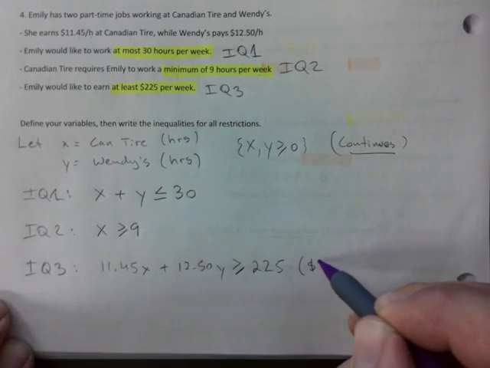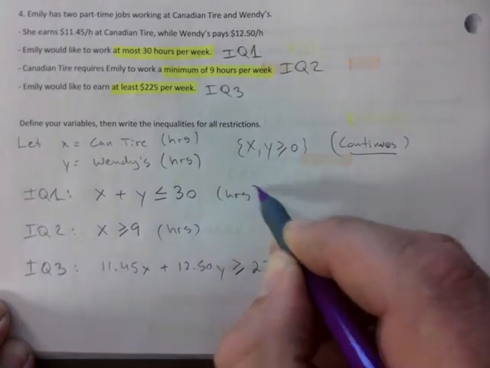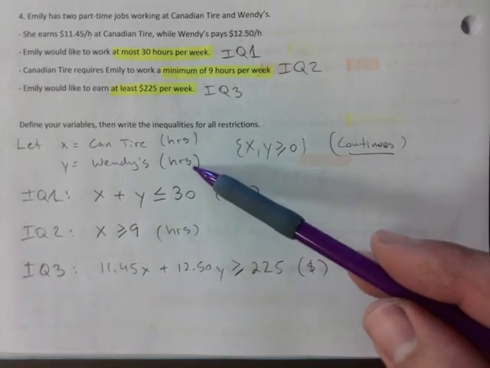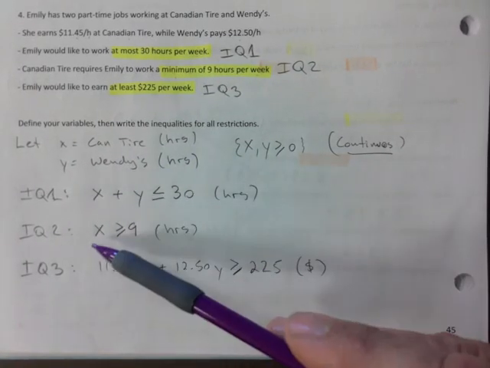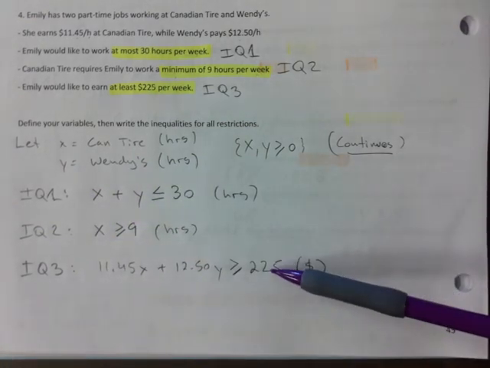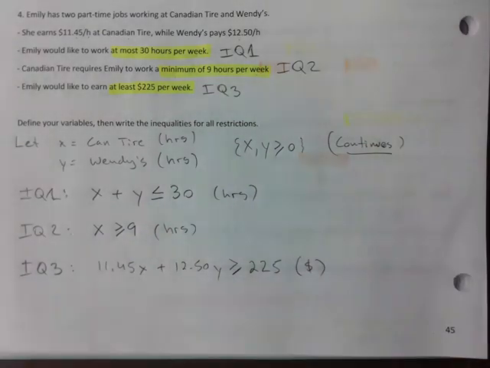So, right, this is dollars, hours, hours. And notice that every time we were just talking about the hours, there was no other coefficient other than 1 in front of our variables. As soon as we're talking dollars, I inserted dollars as my coefficients there. So that's a bit of a pattern for you. Okay.